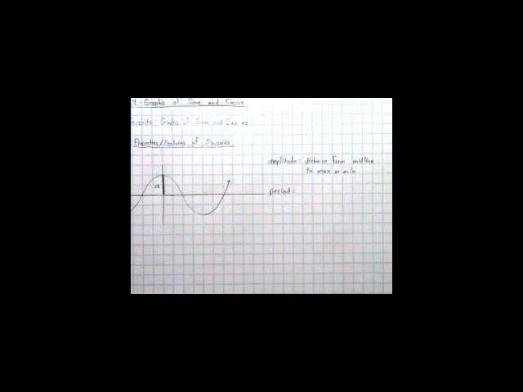And so for a sinusoid, that would be how long or how far on the x-axis it takes before it repeats itself. Okay? And the easiest way to measure period when you're looking at a graph is from maximum to maximum or from minimum to minimum. Okay?